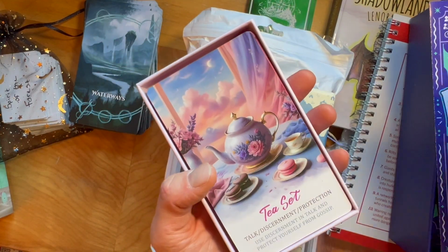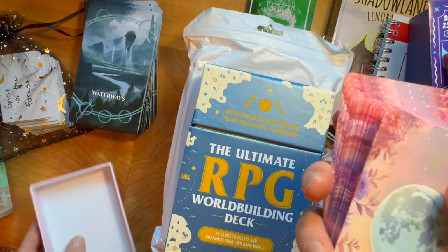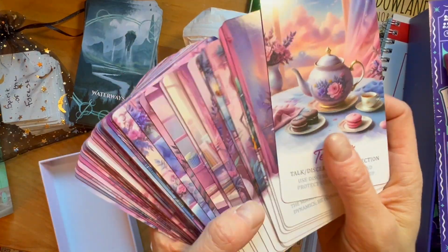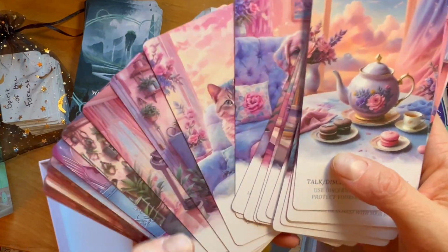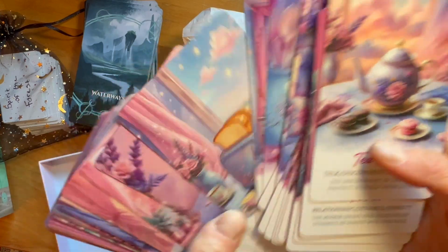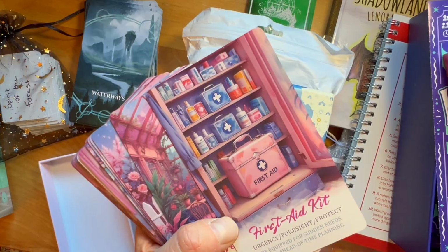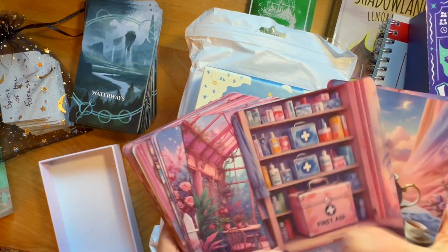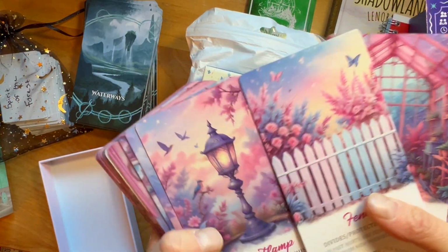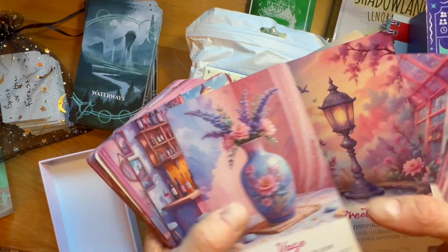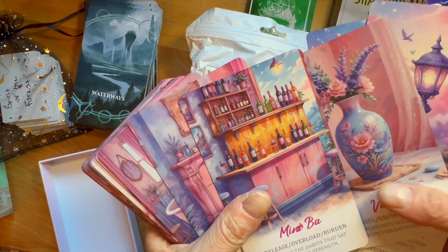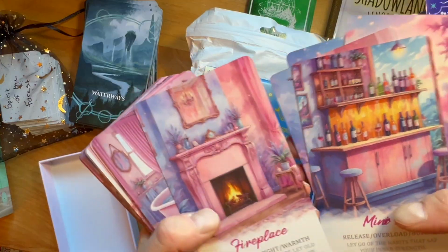This is an oracle deck, and I like this one because if you want to explore the home or parts of a house, rooms in a house, I think this is super excellent for that, because even though the oracle has different types of objects on it, like first aid kit, fence, street lamp, vase, these could also very much be rooms in a house, right?